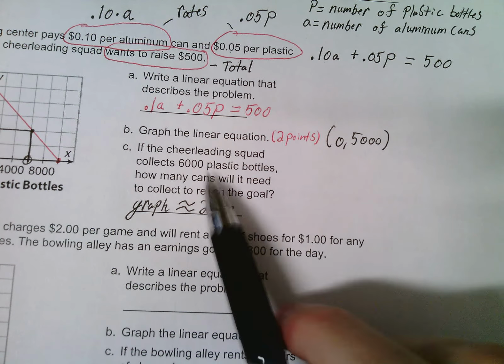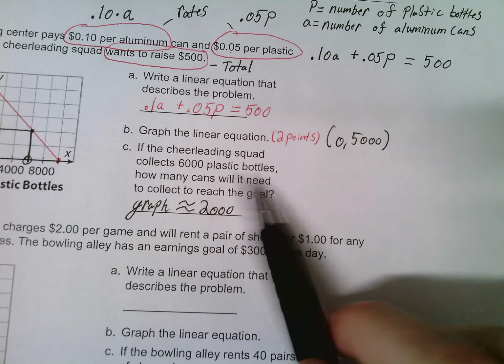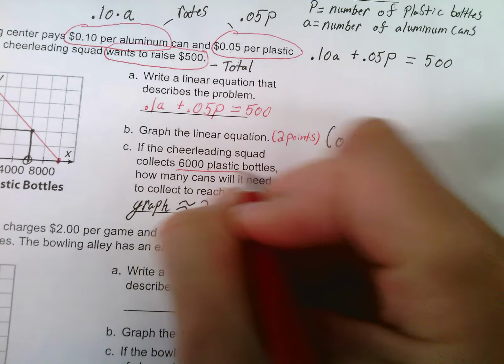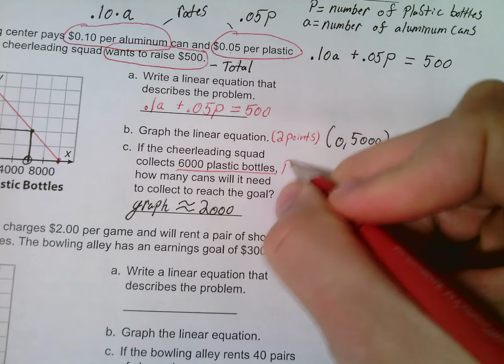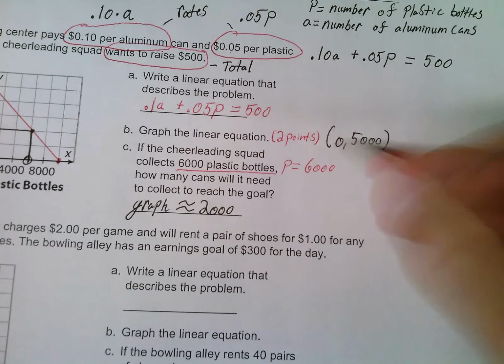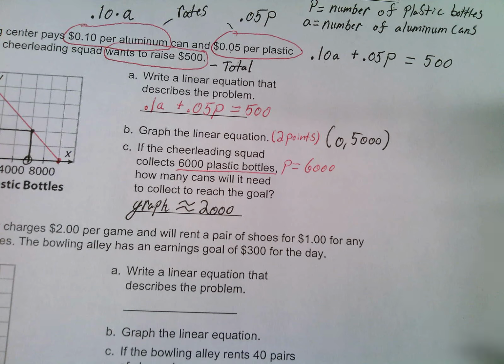But this time, I want to plug in my number of plastic bottles. It's not 0, it's 6,000. So P in this case will be equal to 6,000. So we just plug in 6,000 for P, and then we solve.